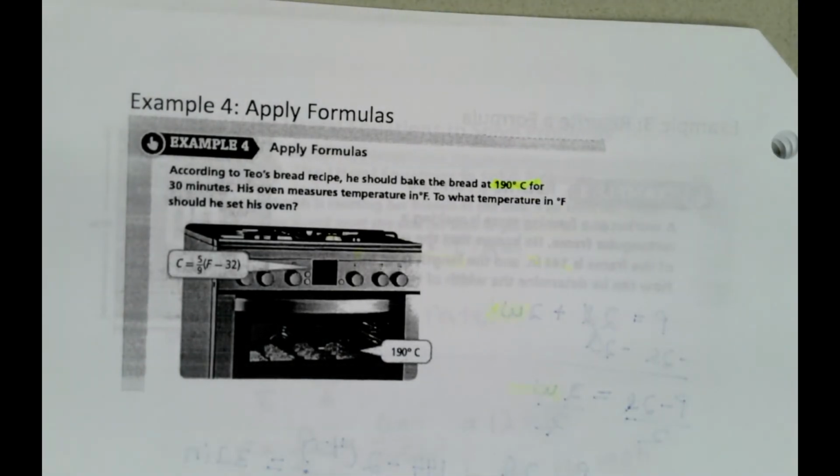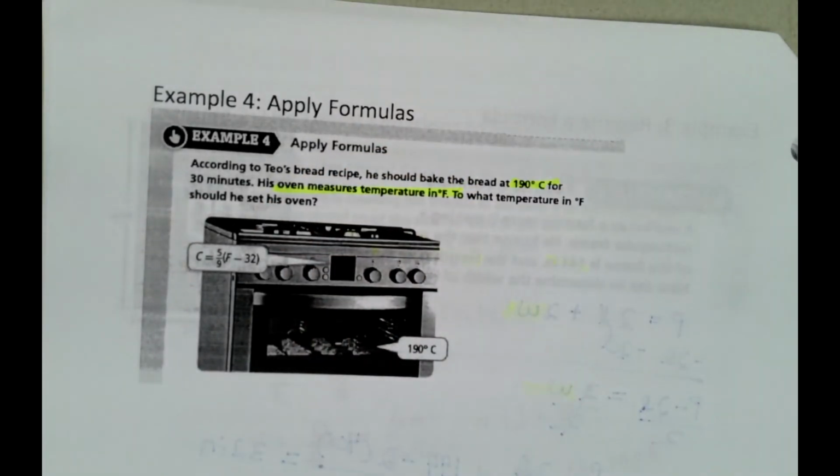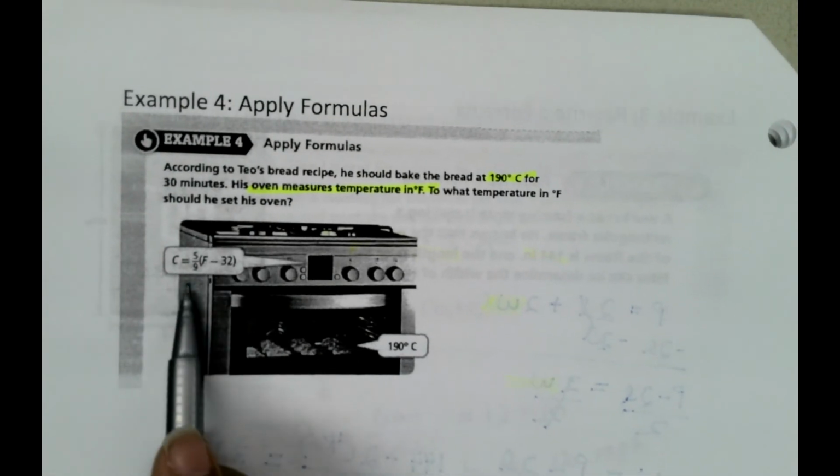So, our formula, as given here, is C equals 5 over 9 times F minus 32. Well, what do I want to get alone? I need F alone. We need to know our Fahrenheit. So I highlighted it.